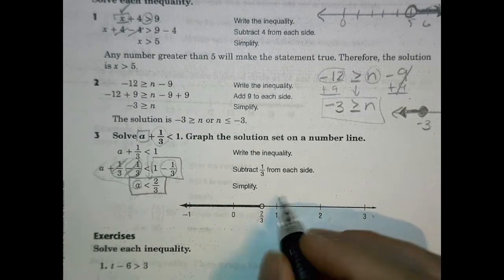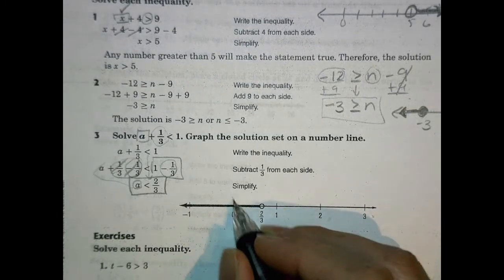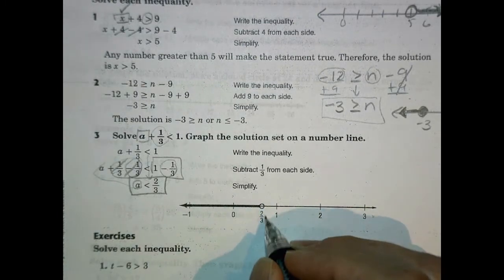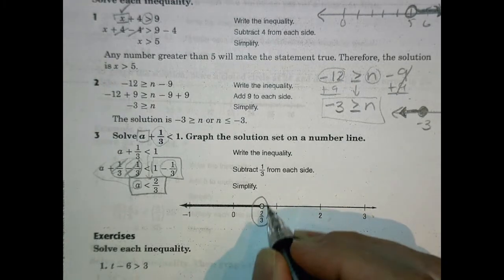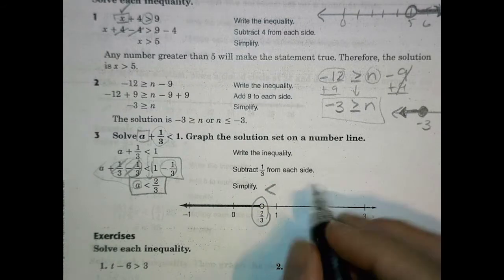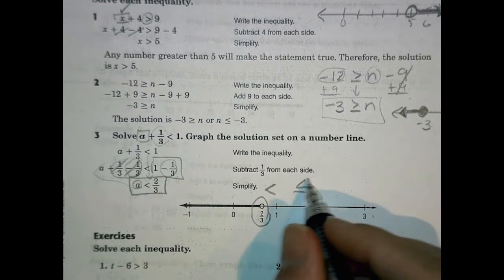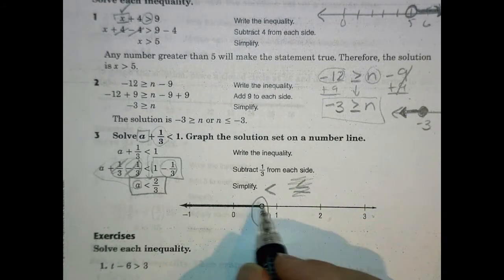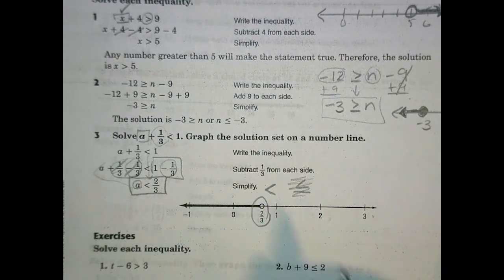So in the number line, you can see that they went 0 there and 1, and made a mark here where 2/3 is going to be. It's an open circle because it's just a less than value, not a less than or equal to value. If it were, we'd close it. And any value less would actually work there.